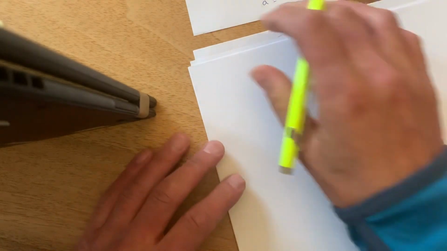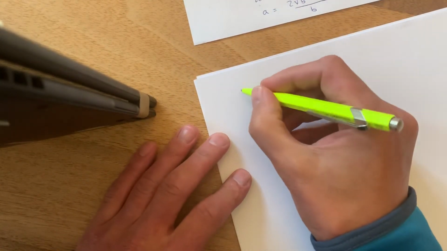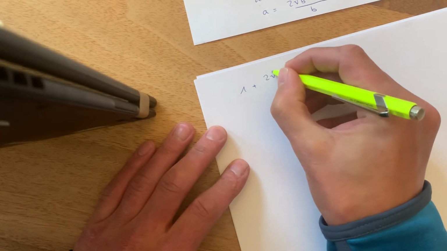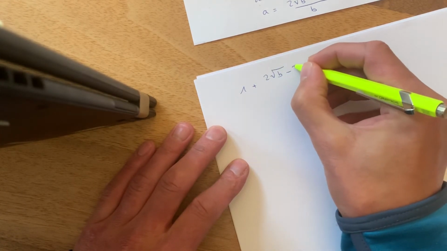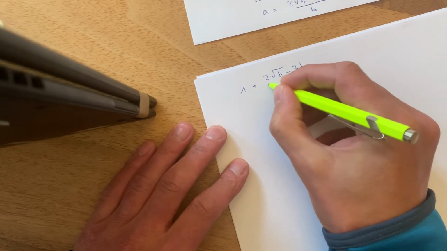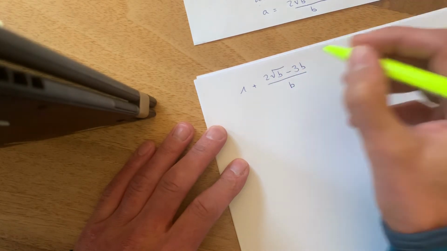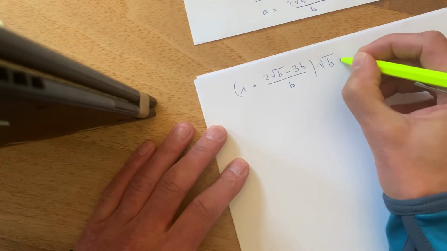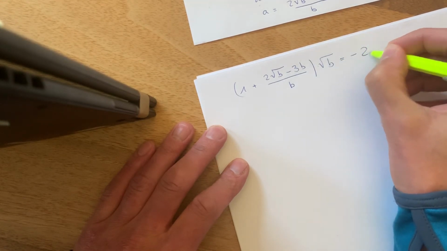Okay, so this leads to 1 plus 2 times the square root of b minus 3 times b divided by b, and this times the square root of b equals minus 2.